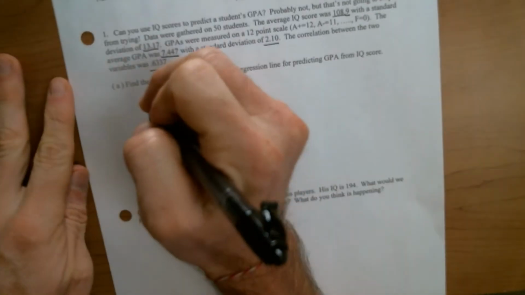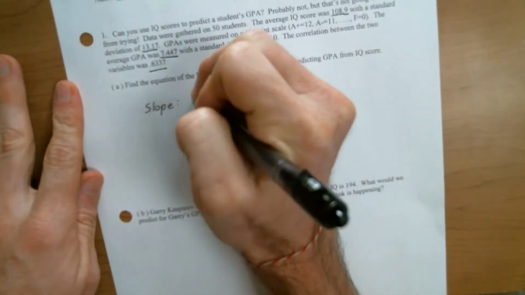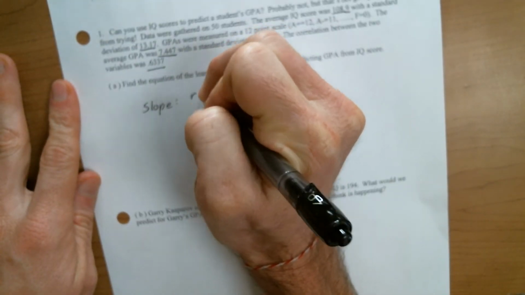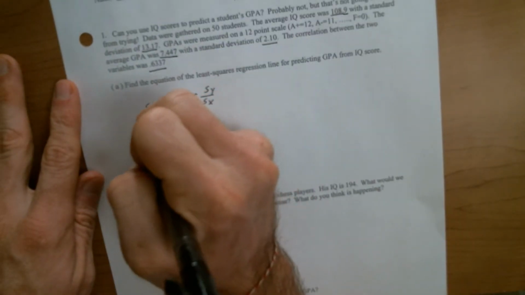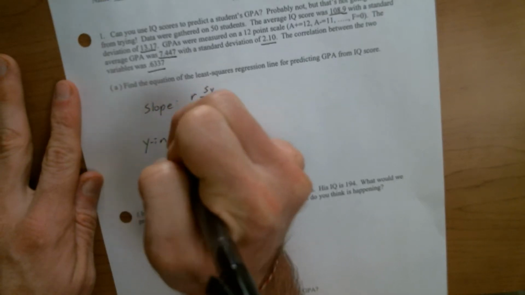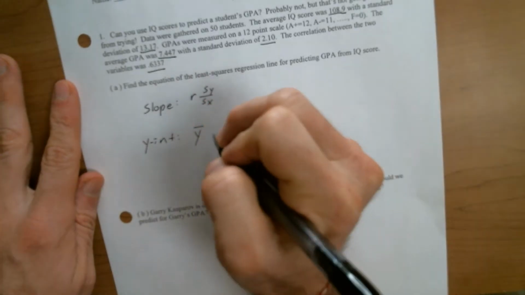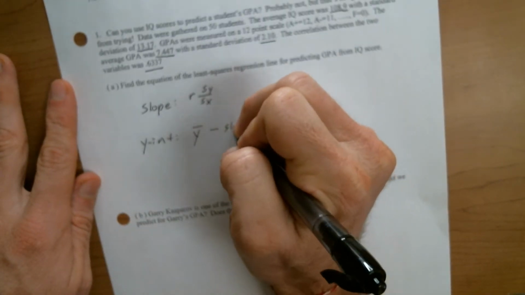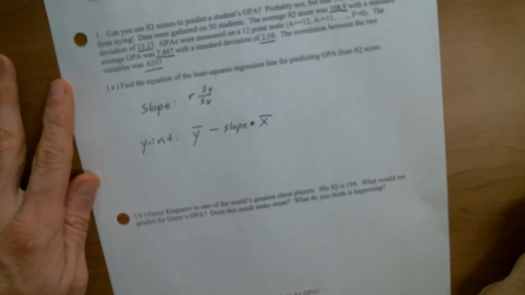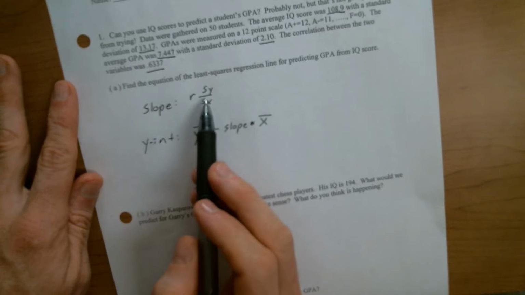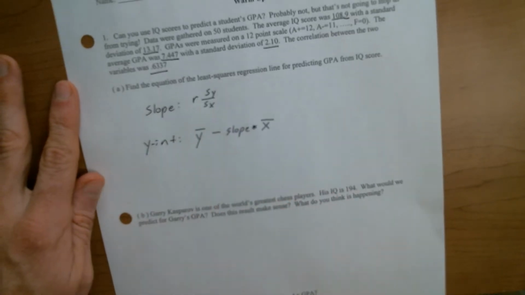All right, so our formulas. The slope of a regression equation is equal to R times Sy over Sx. The y-intercept of a regression equation is equal to y bar minus the slope times x bar. All right, so obviously we're going to have to do this formula first, since this one requires the information that we get up here.